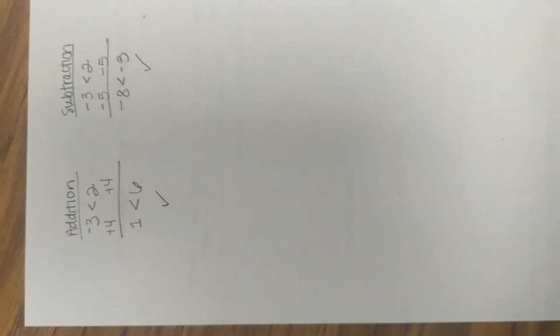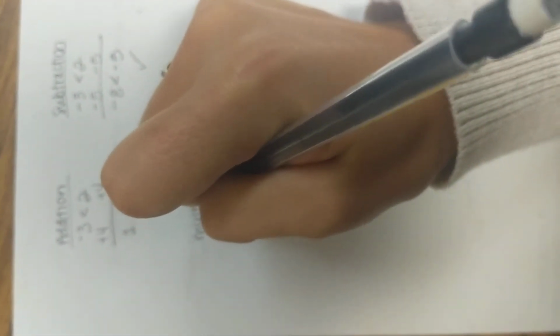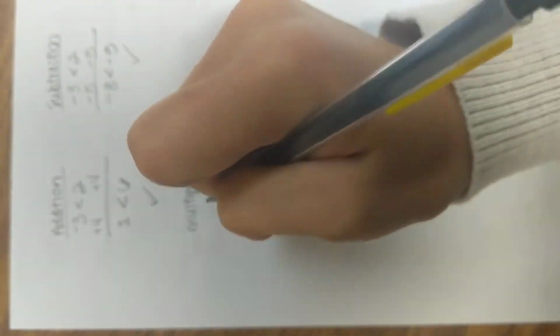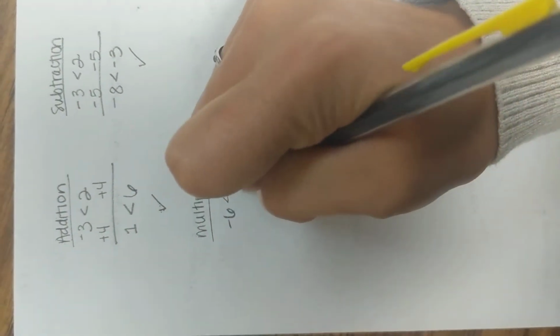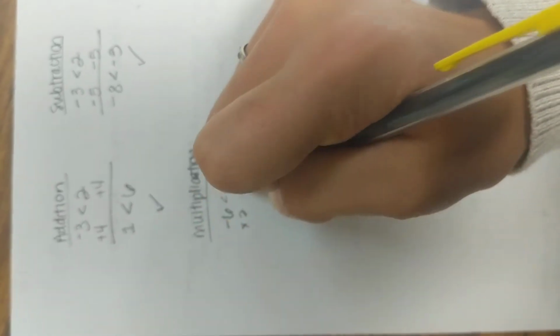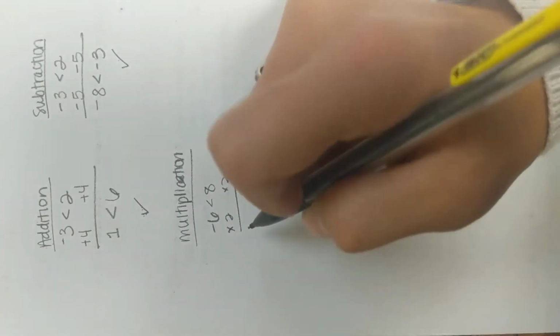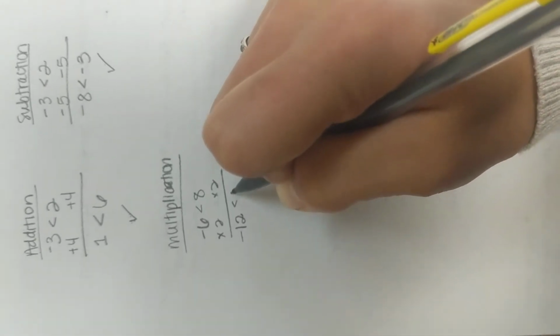Now let's try this for the multiplication property of inequalities. So let's this time use the inequality -6 is less than 8. What happens if I multiply each side by 2? Will this inequality still remain the same? Well, I get -12 is less than 16. That's still true.